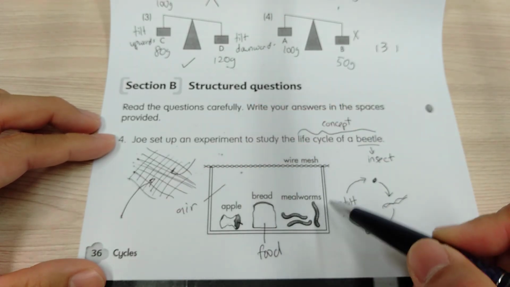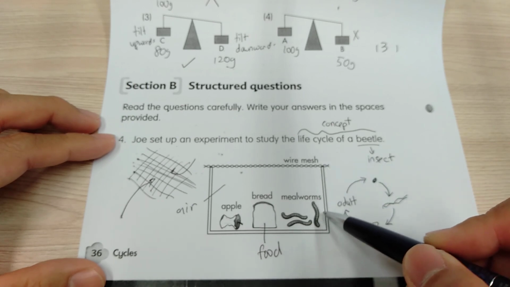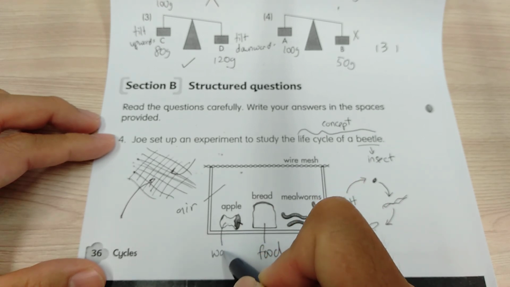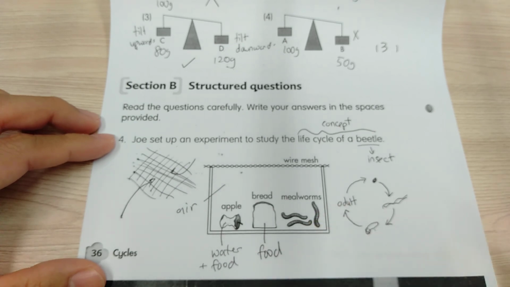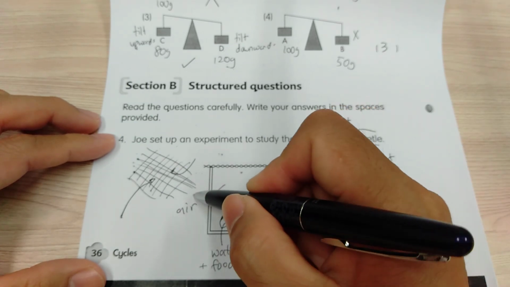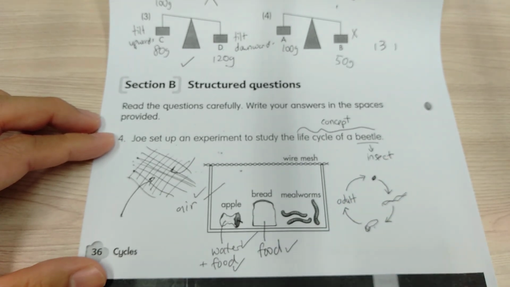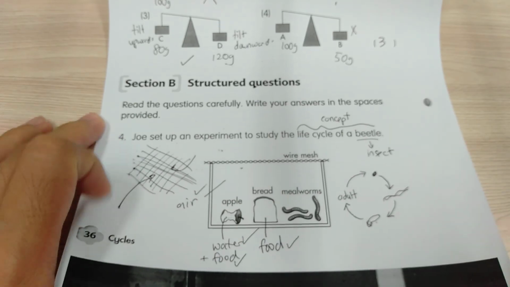This mesh is just to prevent animals from getting in to eat the mealworms, or the mealworms from escaping. Apple is juicy, right? So there'll be some water inside, of course, plus food from the apple as well. So the mealworms here actually get air, food, and water. Very, very healthy source of food and stuff for the mealworms to eat.